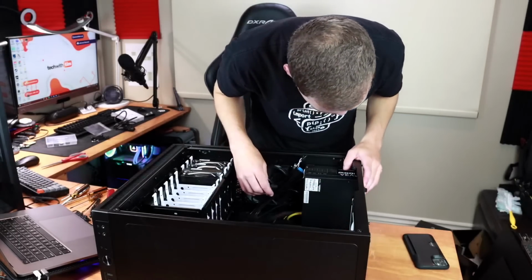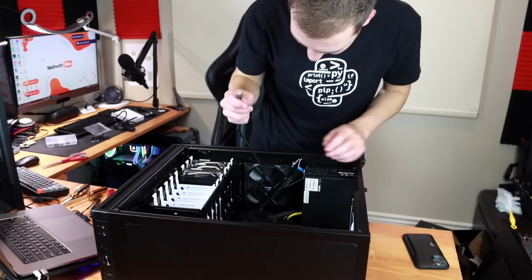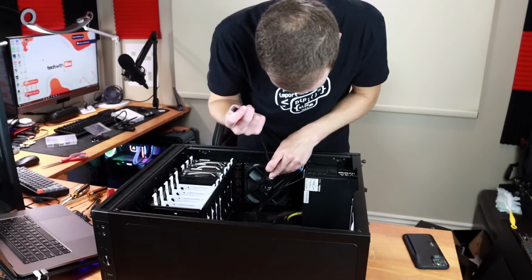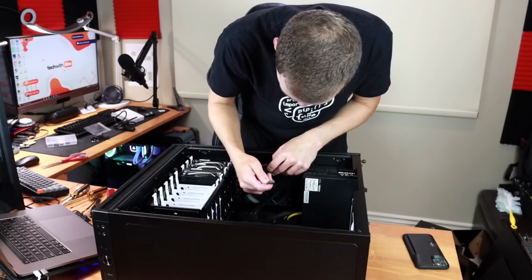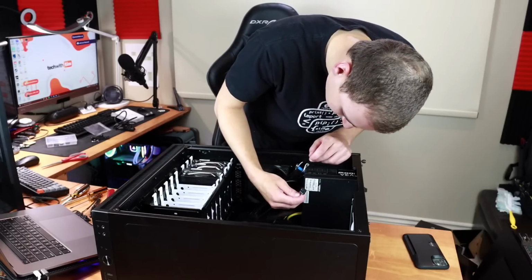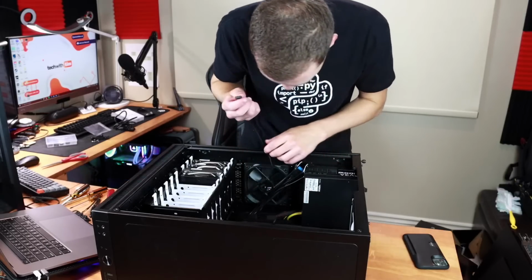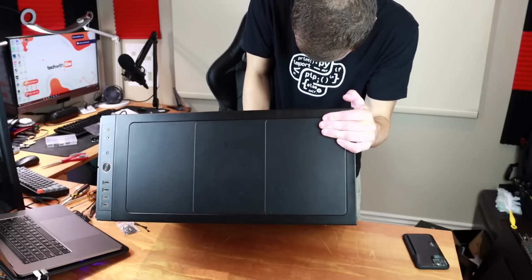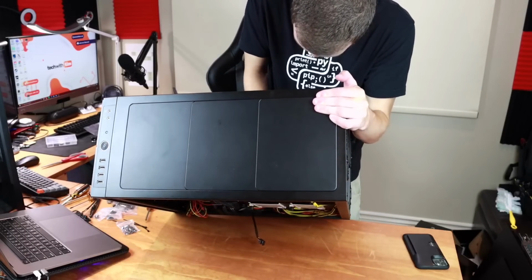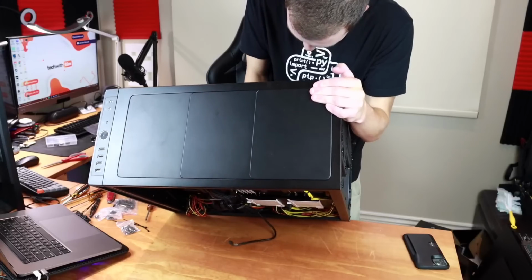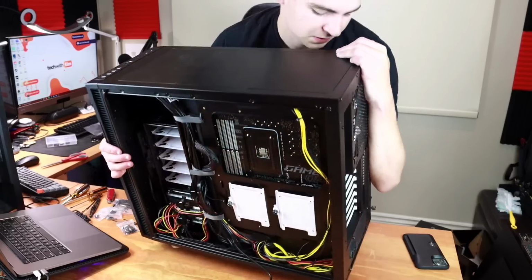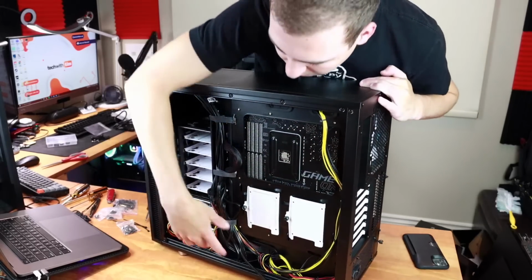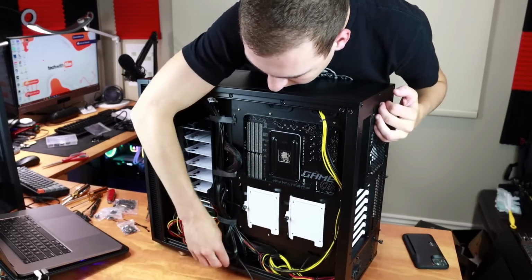Okay, so that's there. Keep forgetting I gotta pull this cable out. So HD audio goes in where? Over there. Okay. This is like the worst way to hold this computer. Okay.